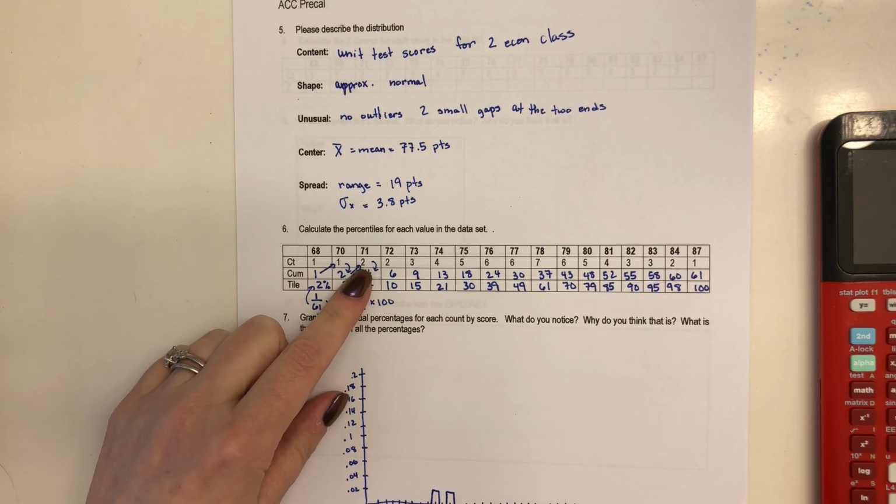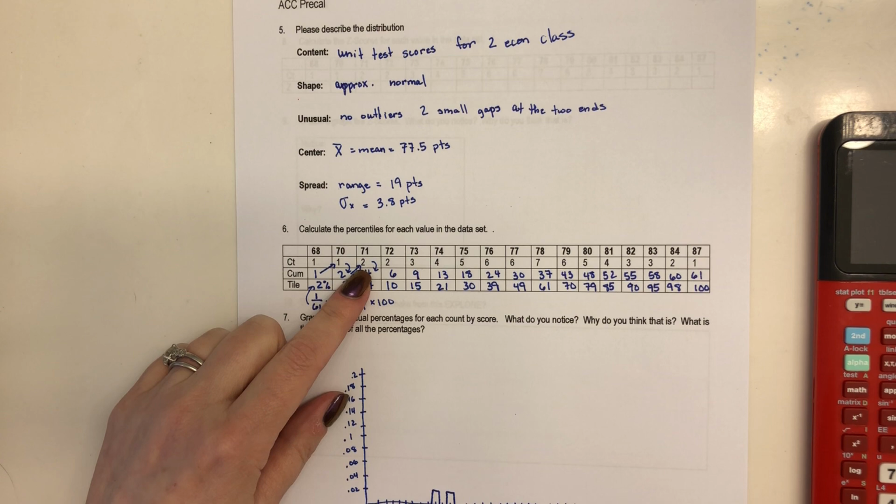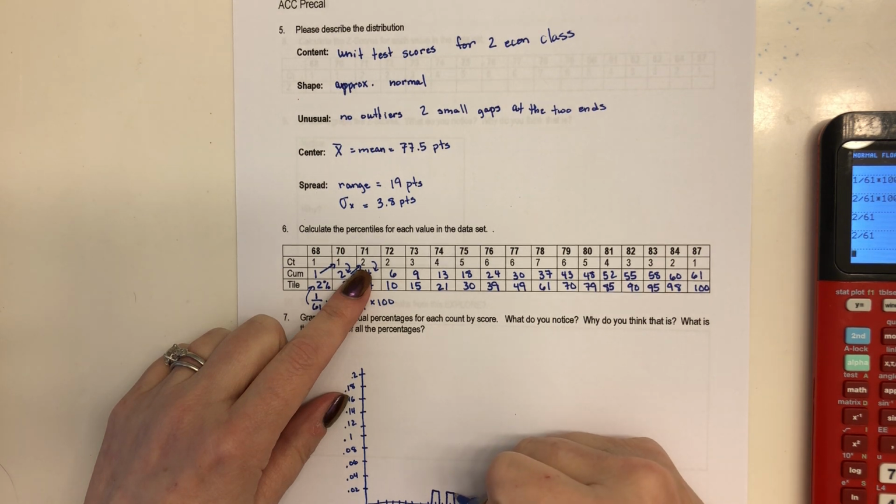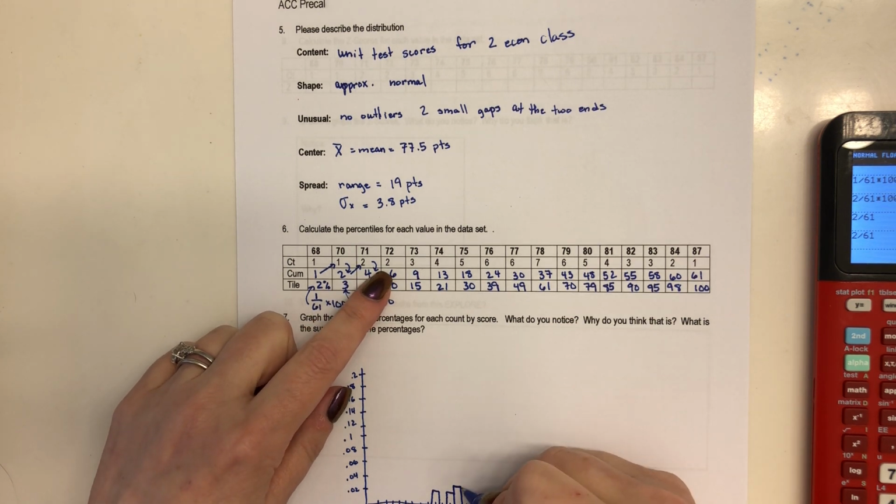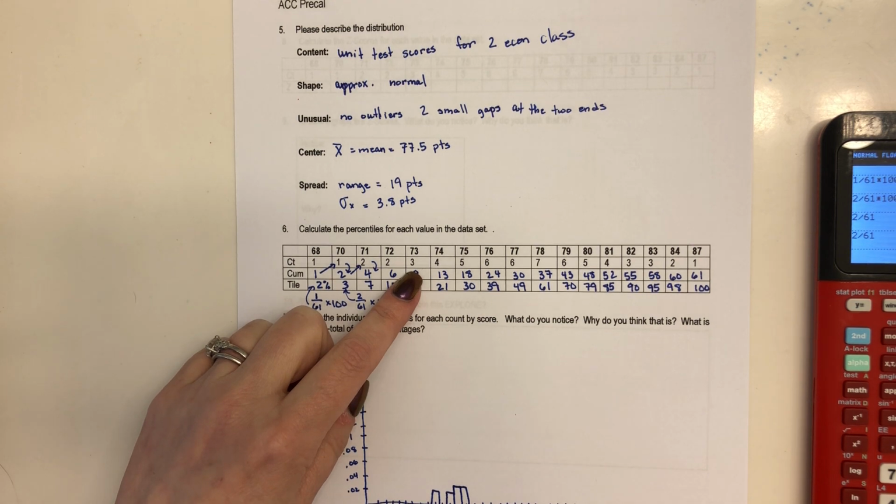Now when I get over here, that is 2 out of 61, so my percentage, 2 divided by 61, is 0.03. Then I get to the next one, that's 2 out of 61 also. Then I've got 3 out of 61.